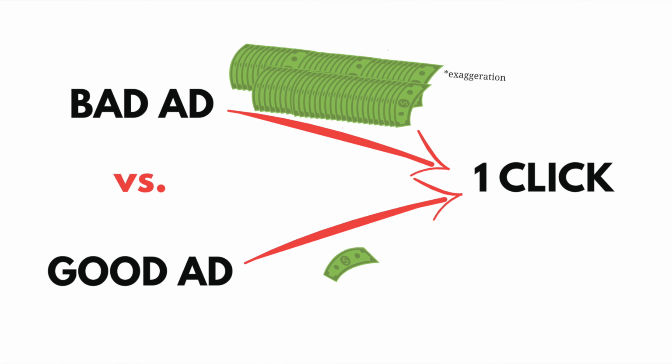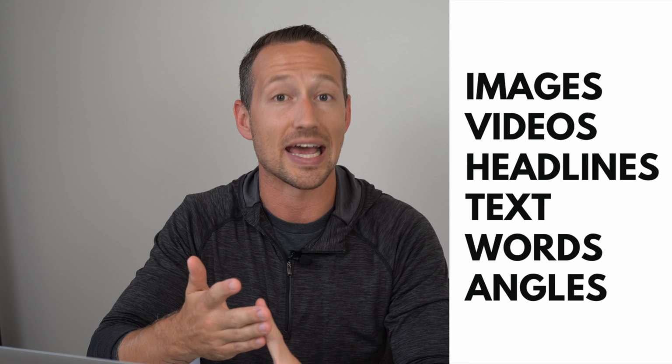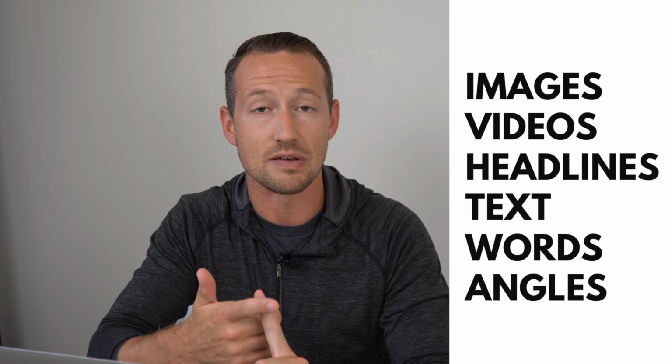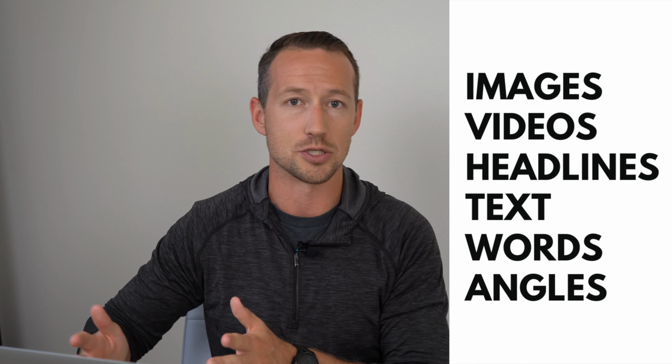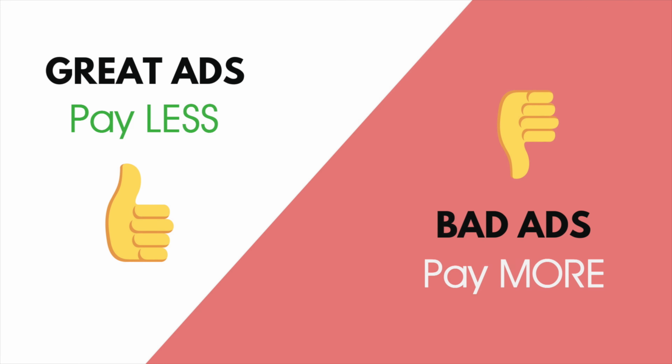So for instance, you can put an ad out on Facebook right now, but if it's a bad ad, you're probably going to spend 2 to 3 times, if not more, per click or per customer than you would for somebody who has a really great high-performing ad. And there's a lot of different reasons that one ad would perform better than another ad. Some of that comes down to the images you use, the headlines, the text, the words that you use even, but also it comes down to your website too, or the landing pages that you're using, and I'll touch on that in just a little bit. But that's the big key to understand here: great ads, you're going to pay less.